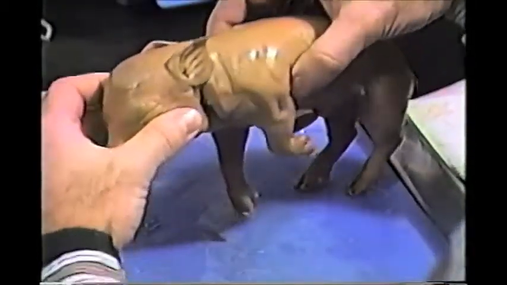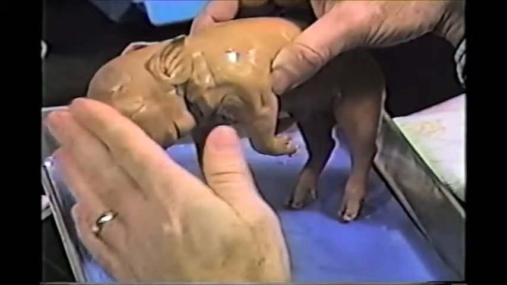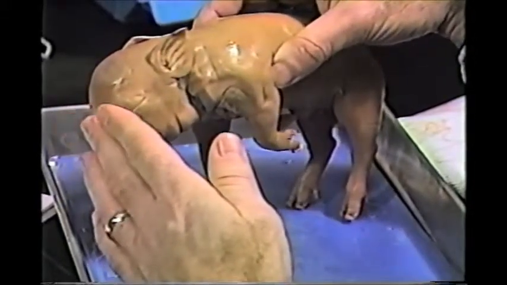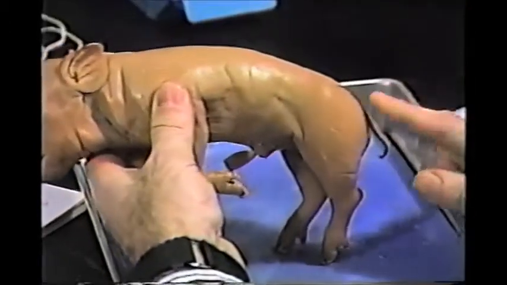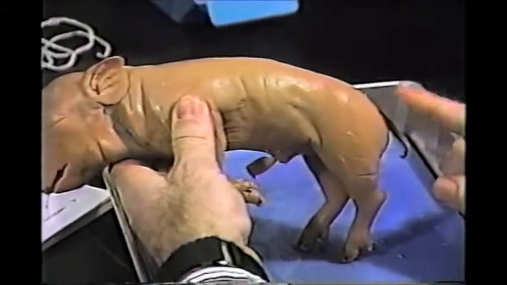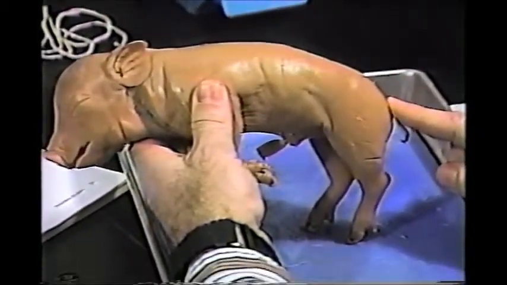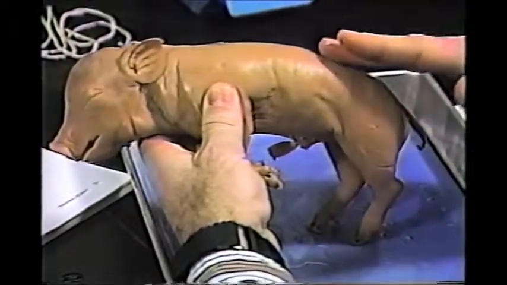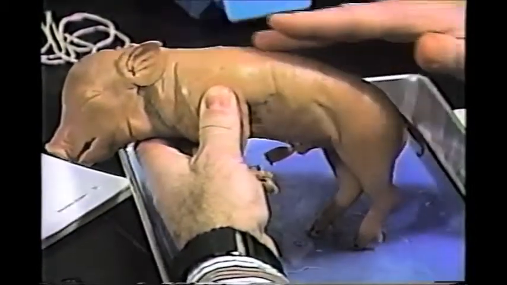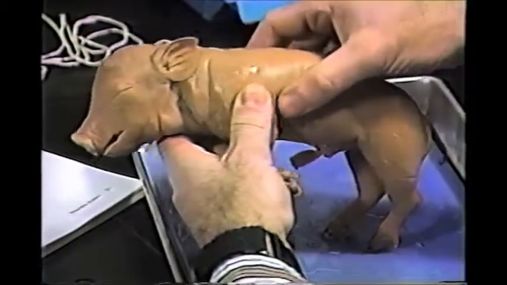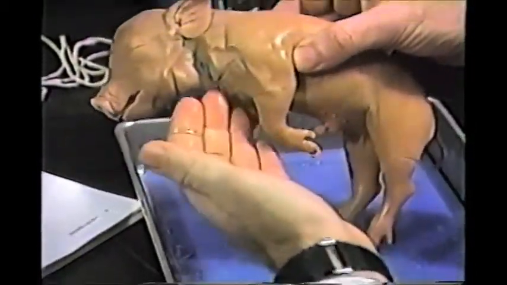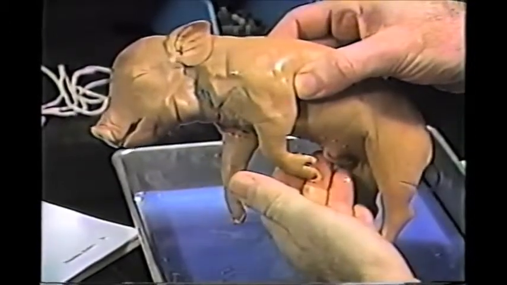Of course, the head end is the anterior or cranial part. The back end is the posterior or caudal part. The top, where the spinal column is, is the dorsal side. The bottom, where the belly of the animal is, is the ventral side.